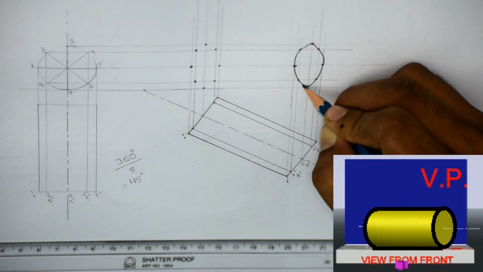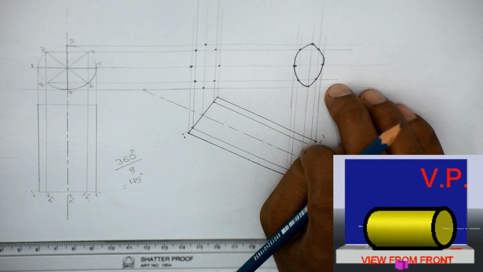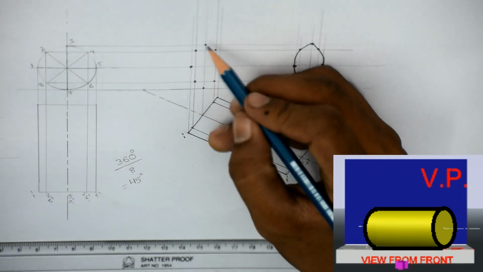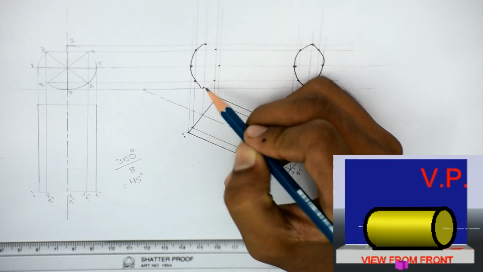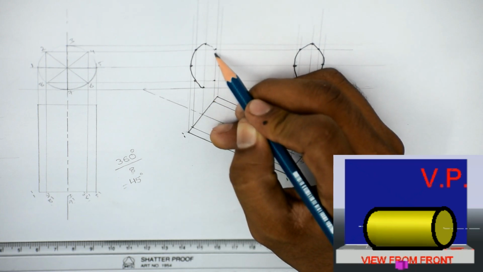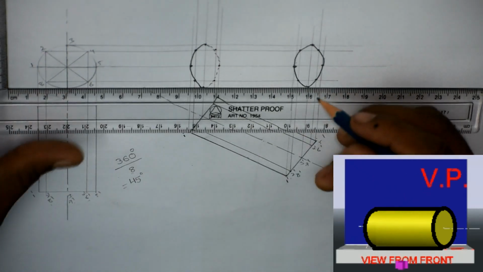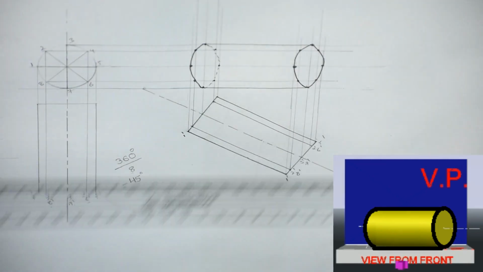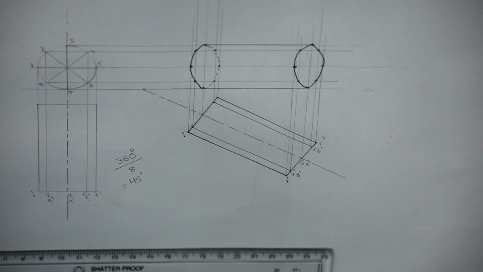Complete. You can observe that this time it was very easy for me to draw this ellipse compared to the last time, because I have now taken more points. This half portion will be visible and this will not be visible, but it's there. That is why we are drawing this in dashed lines. So this completes our figure, front view as well as the top view.